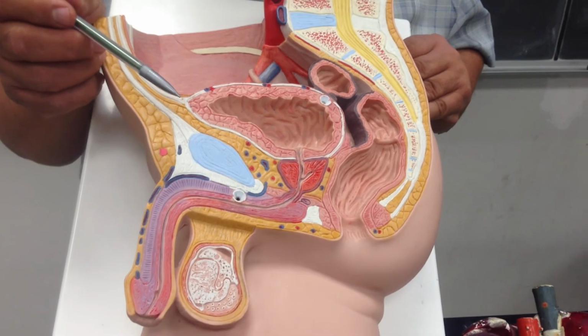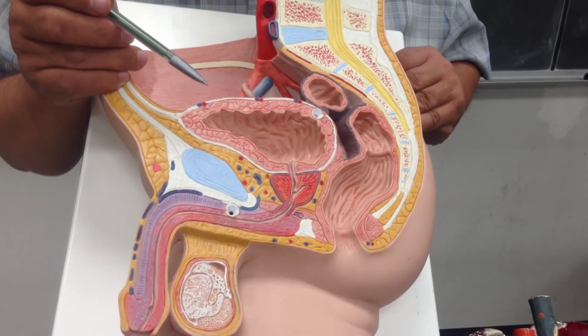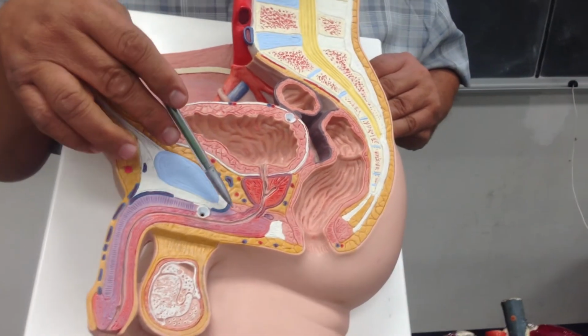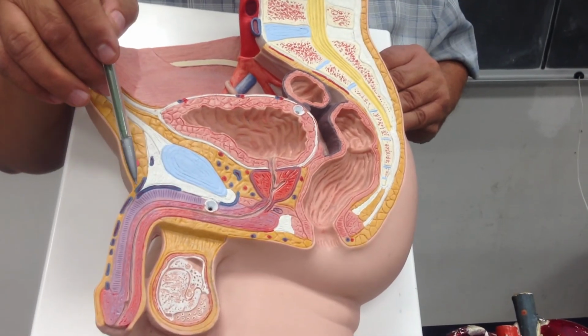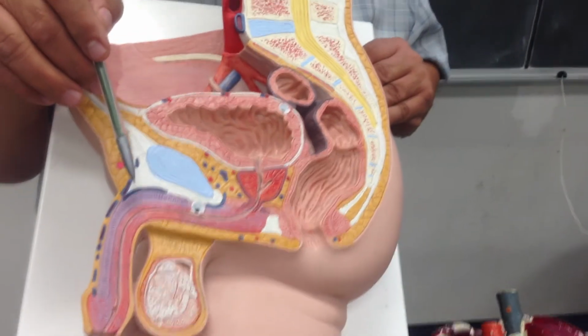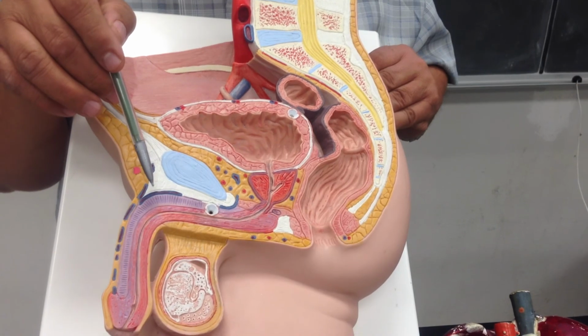In female, it's short, like 1 inch. In male, it could be like 8 inches long, and that's why UTI infections are more frequent in female.